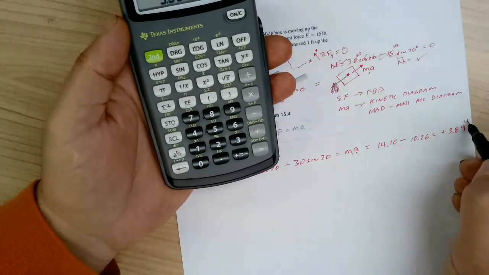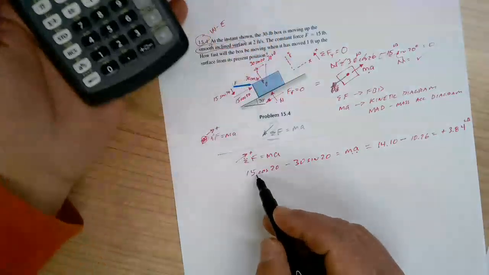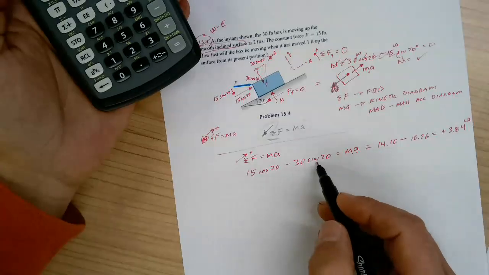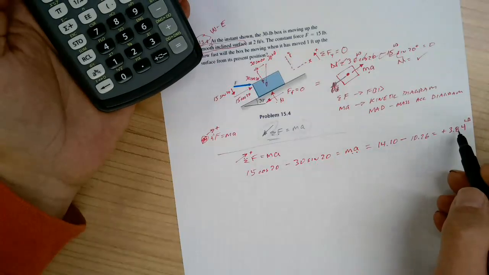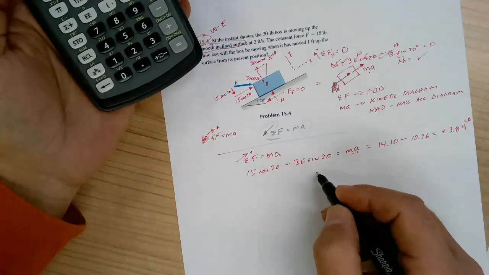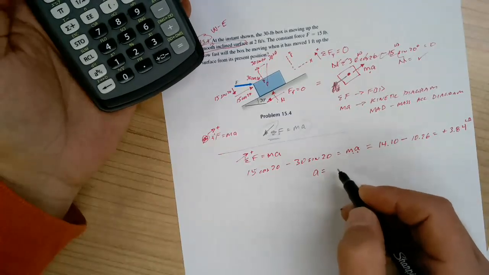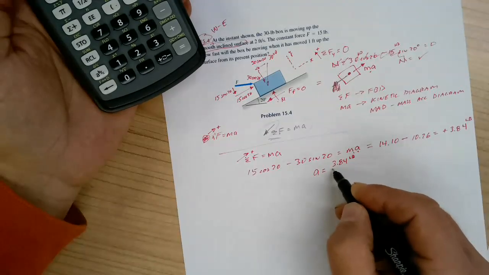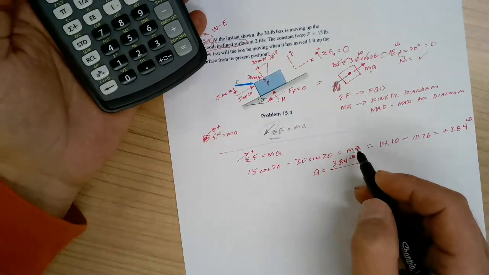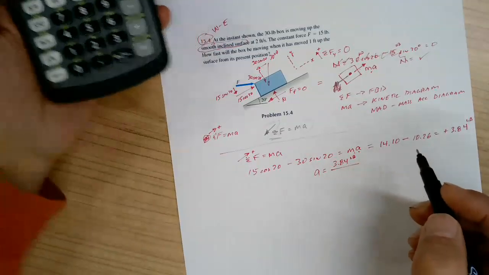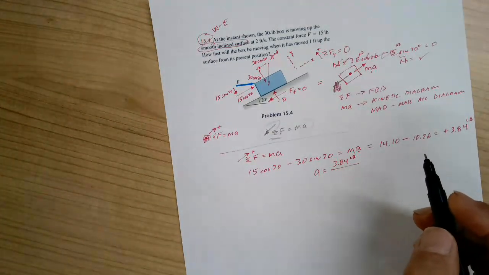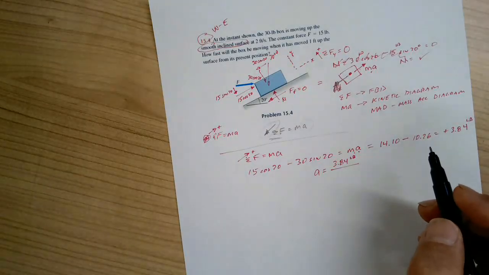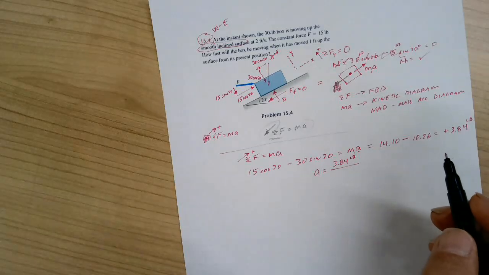It's in pounds, right? 15 pounds cosine 20, no dimensions. 30 pounds sine 20, no dimensions. It's in pounds. My mass times acceleration is equal to 3.84 pounds. And the mass, right? I think I'm going to have to make 2 videos.